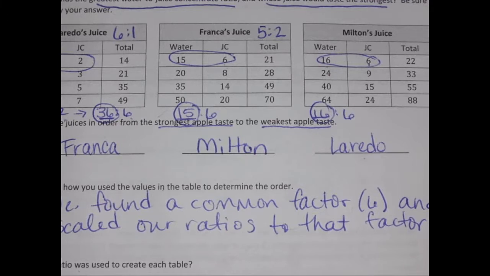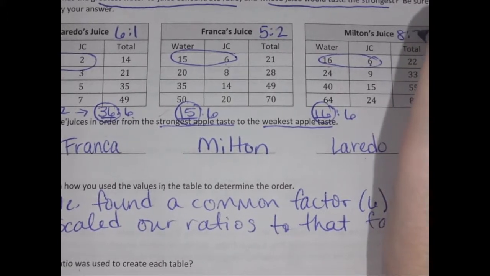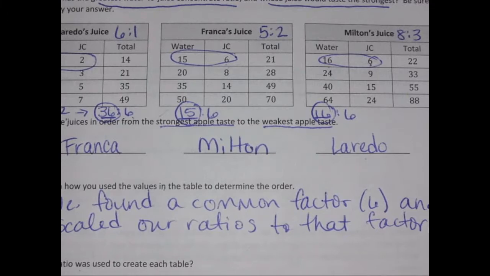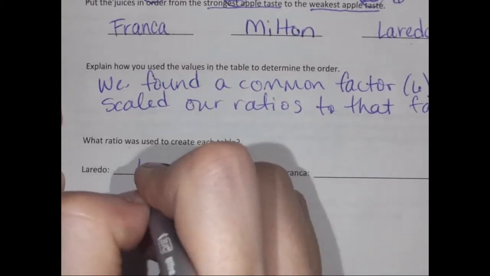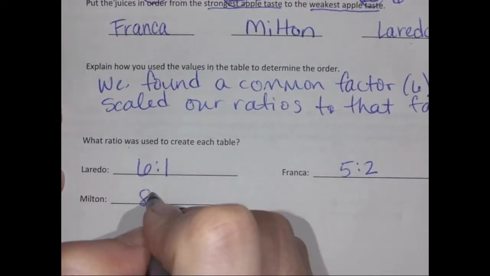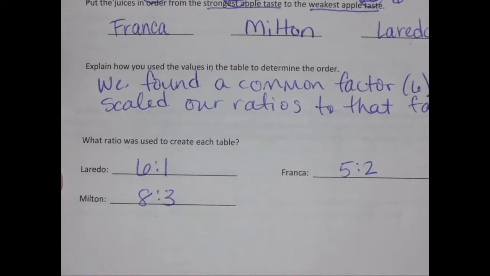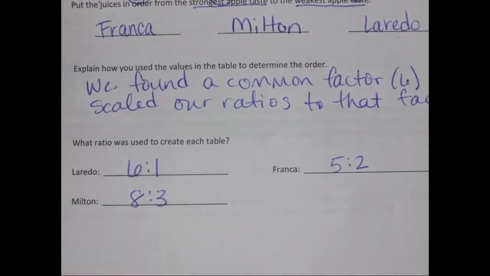What's 16 divided by 2? 8. What's 6 divided by 2? 3. So Laredo's ratio is 6 to 1, Franca's 5 to 2, and Milton's 8 to 3. So we've just found the simplest whole number ratio we can. It's okay if there's not a 1.